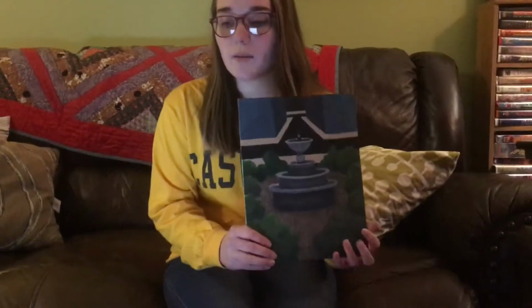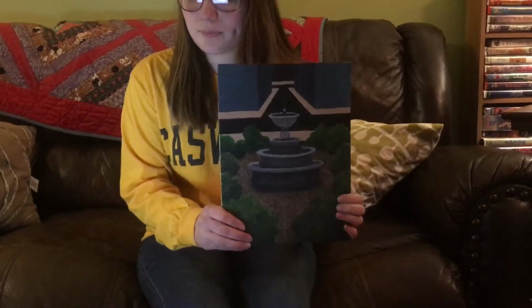Three different materials used by artists are acrylic paint, oil pastels, and pencil. My sister gave us examples of these mediums. Acrylic paint is the fast-drying paint shown by this fountain.